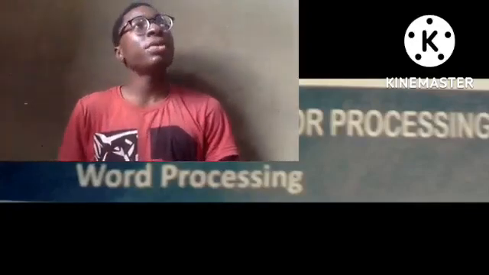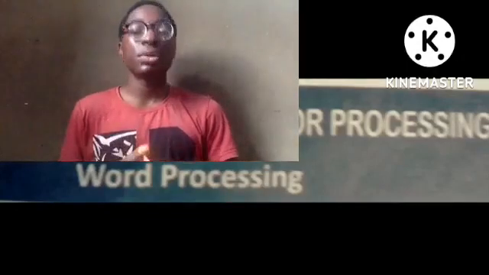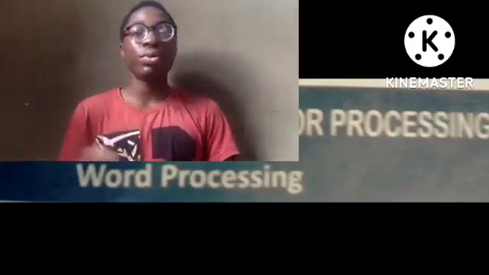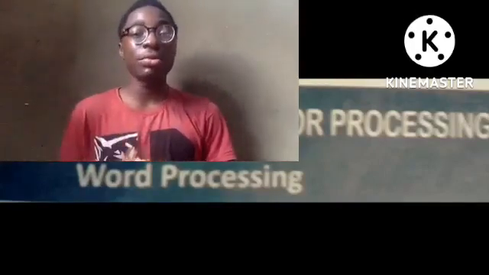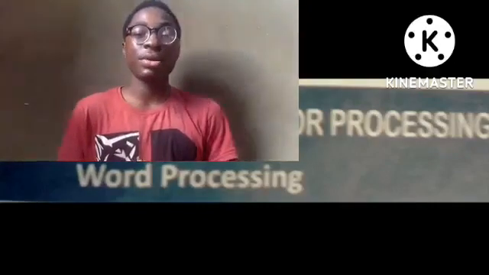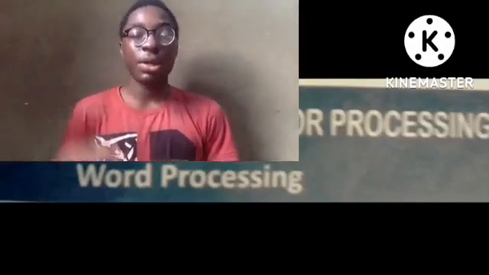Before we talk about WPS, there's something we have to talk about: how to open a word processor. Anything you want to open, as long as it's an application, all you need to do is open the directory where you have your applications. Whether you're on Windows or whatever operating system you're using, just go to your applications and then select Microsoft Word.